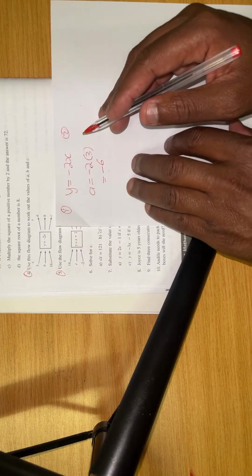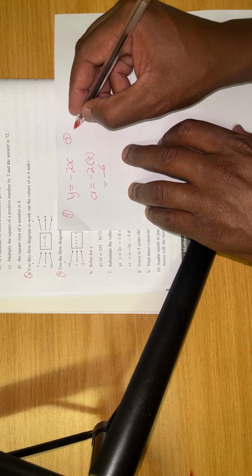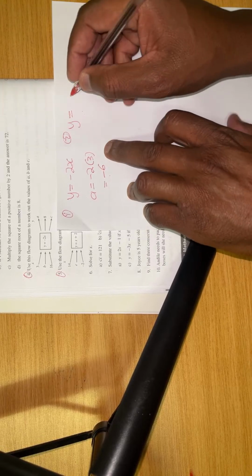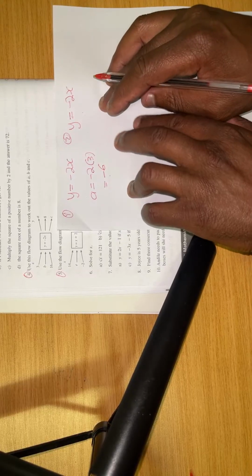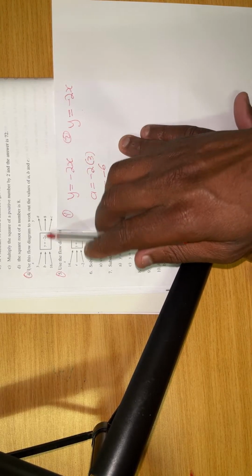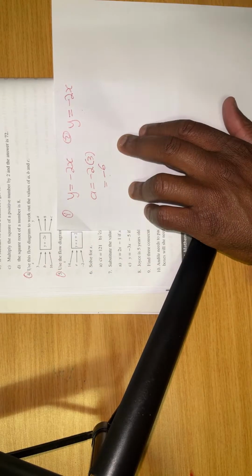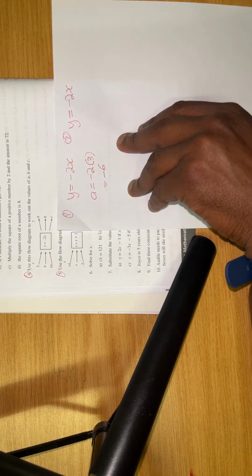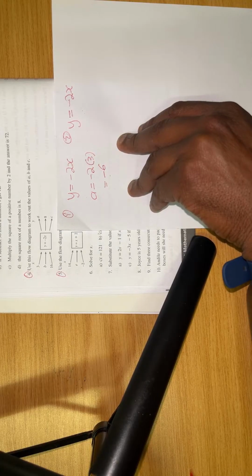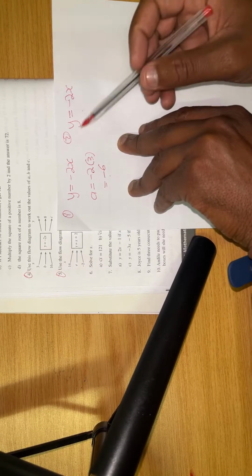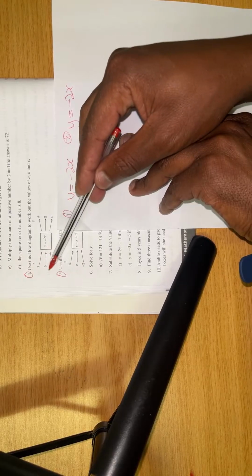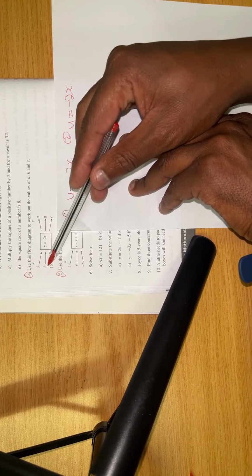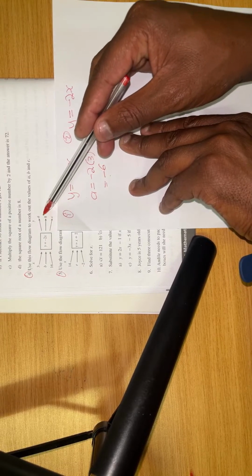Number 2. We use the very same rule. Y equals negative 2x. We are to determine B. Our B is the X. B represents X, the input value, and it goes with 8, which is the output.